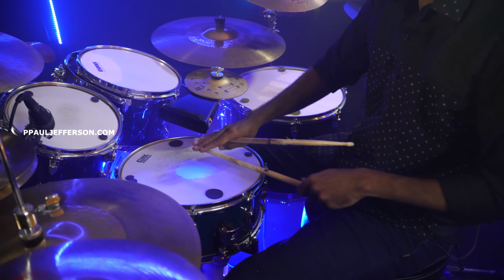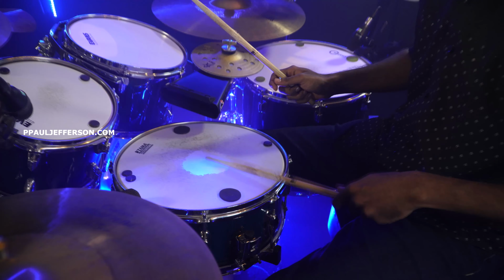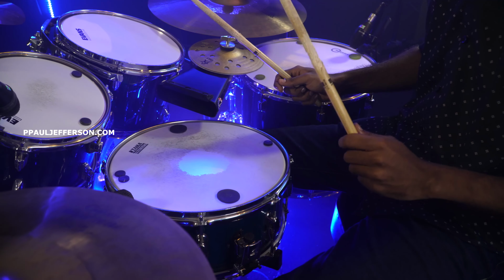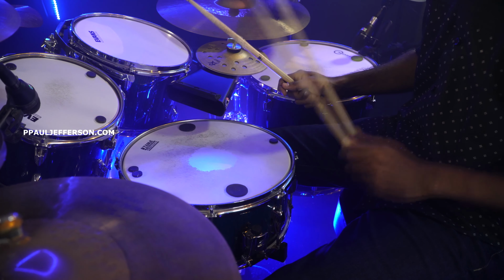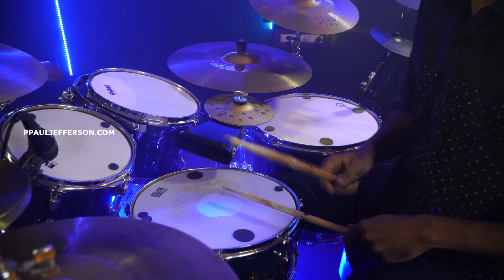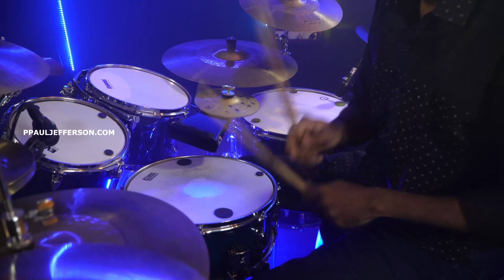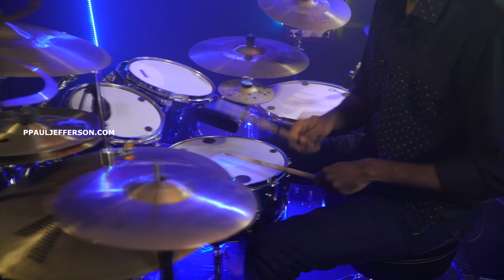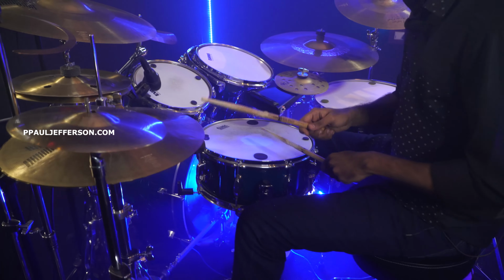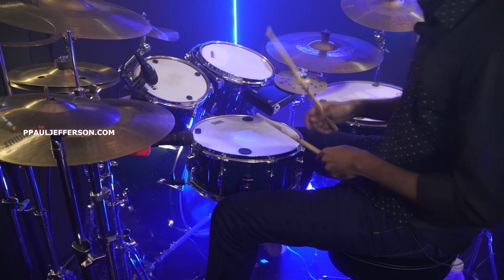Now make sure when you play the ghost notes, it's soft. 3 and 4, 3 and 4. So when you play the normal beat, it will be like this with the ghost note. Just adding a little flavor to the beat, okay?